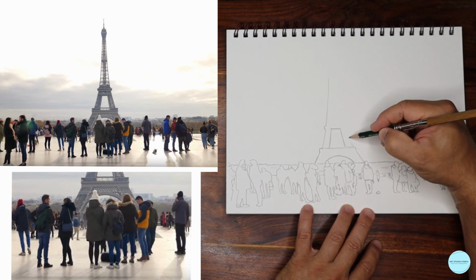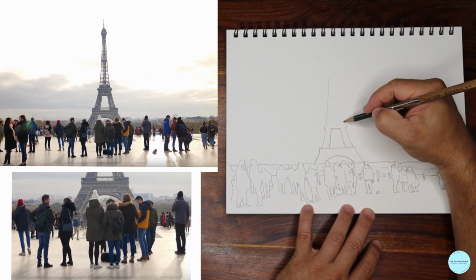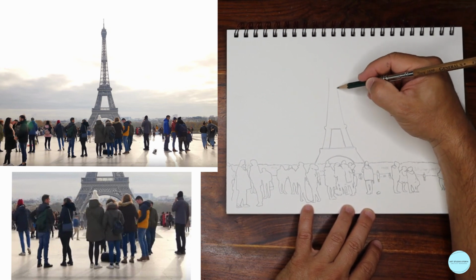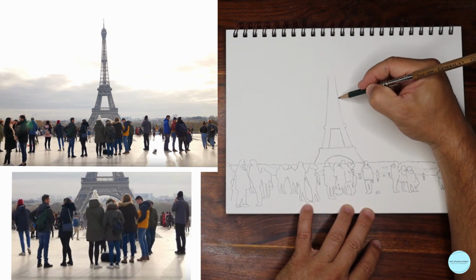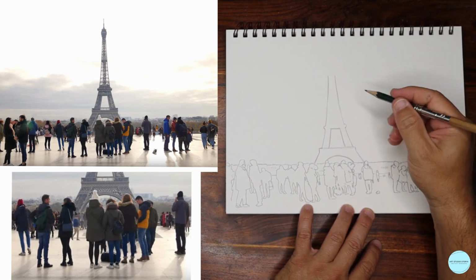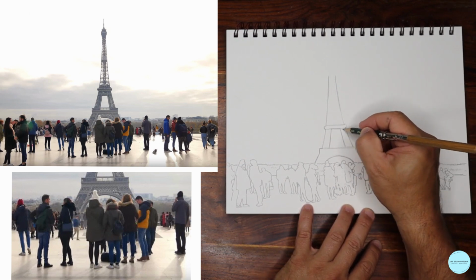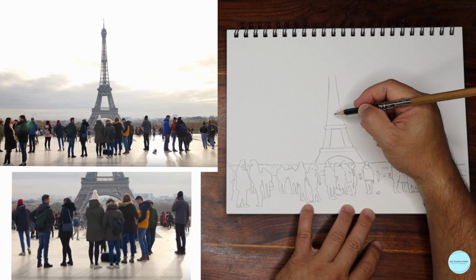Now I'm going to the other side, and obviously there's symmetry. And once again, the angle. And I want to make sure I capture that length as well. Now remember, you could begin to add a little style to this. It does not have to be completely architectural, perfect straight lines. You could do something a little more gestural.